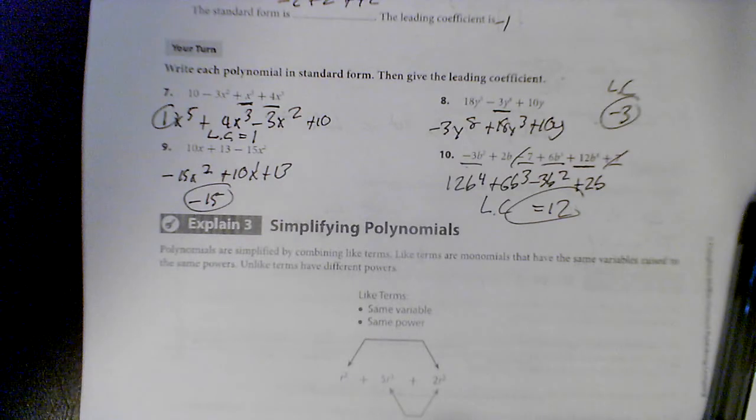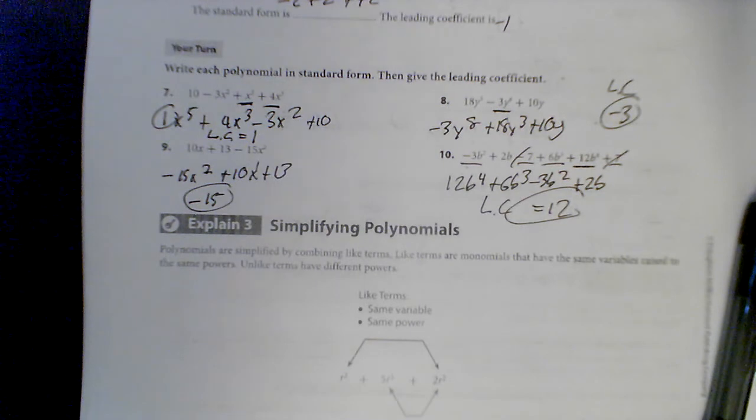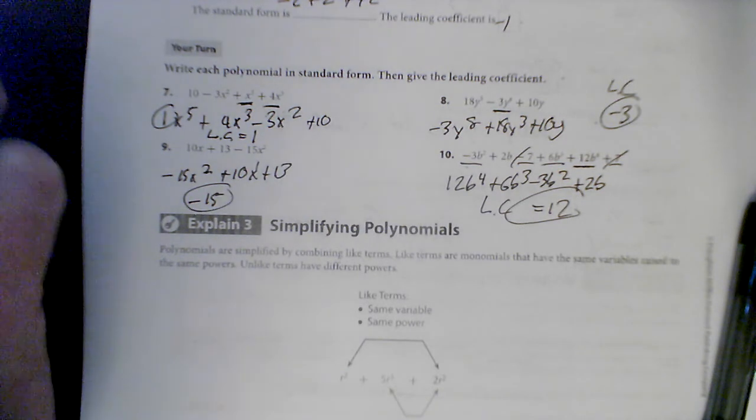Alright, so we are going to pause here and talk about simplifying next.